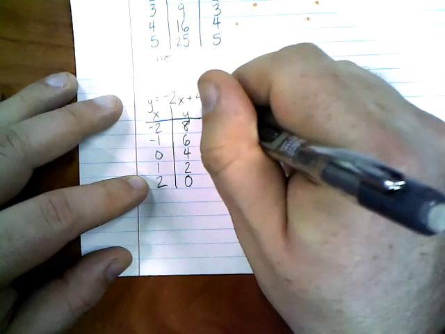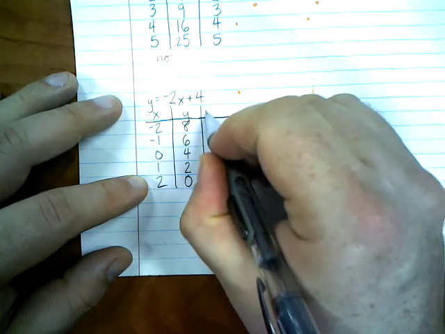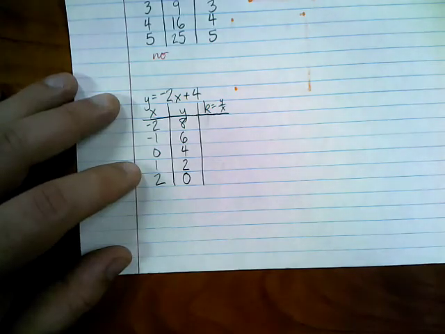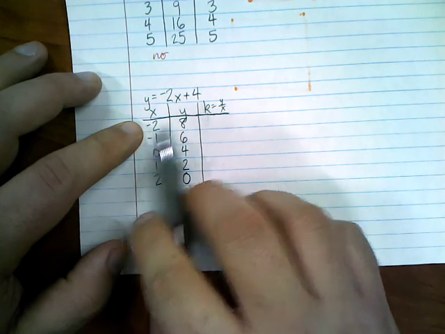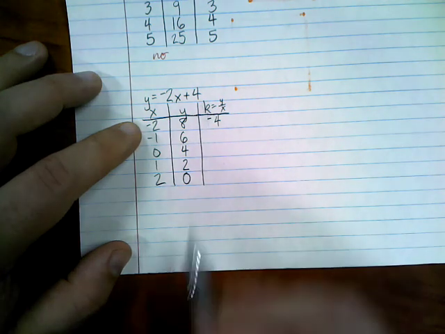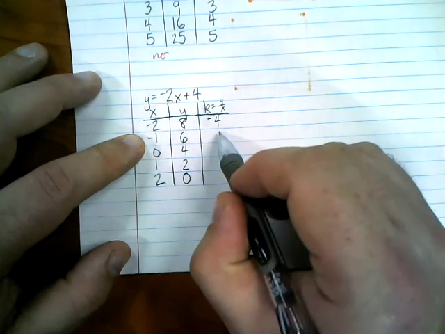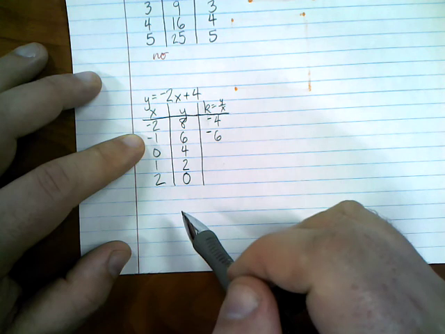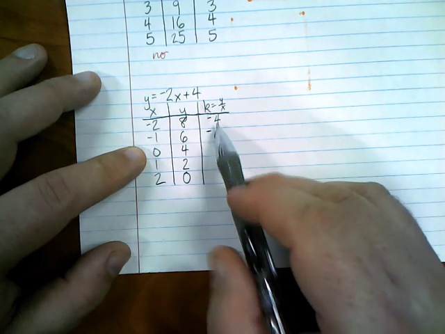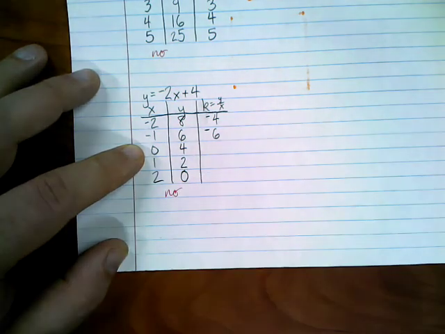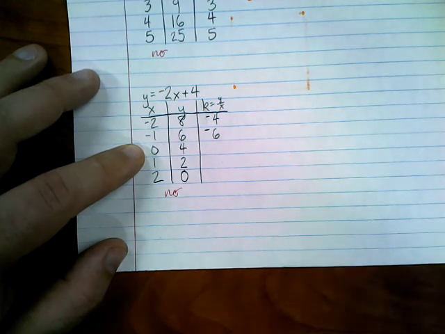Make our column here. So, k equals, not y equals. K equals y over x. So 8 divided by a negative 2. 8 divided by 2 is 4, but the negative will tag along to make that a negative. 6 divided by a negative 1. 6 divided by 1 is 6, but the negative tags along to make it negative. Now technically we could stop here. Right now we can see that this is not going to be constant. So we already know, is this a direct variation? No. For good measure though, I'm going to go ahead and finish off my table.